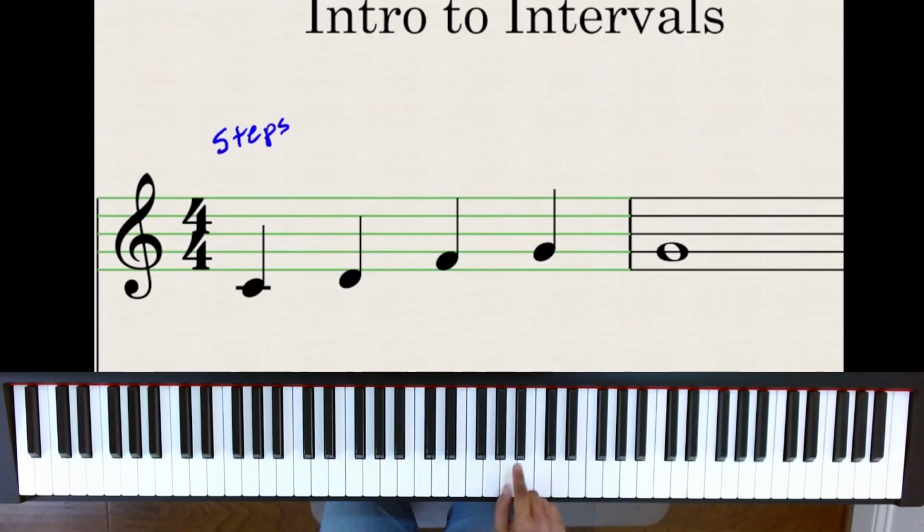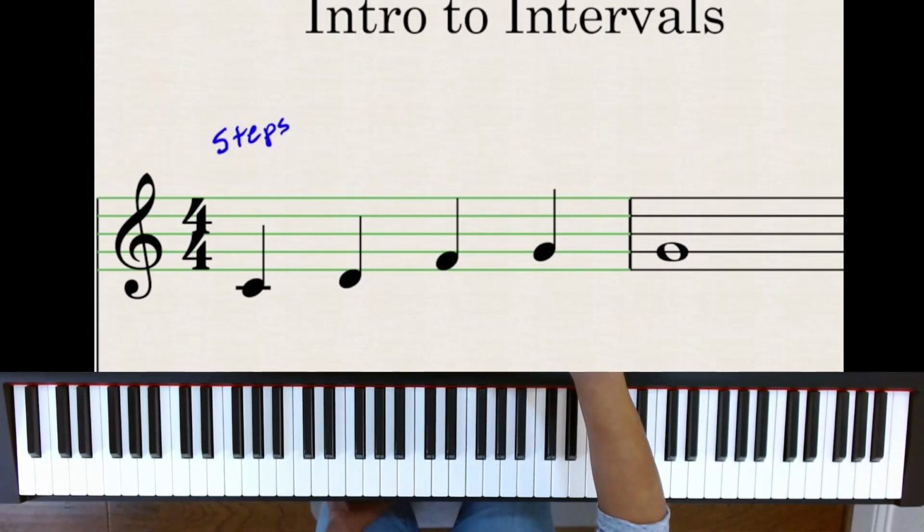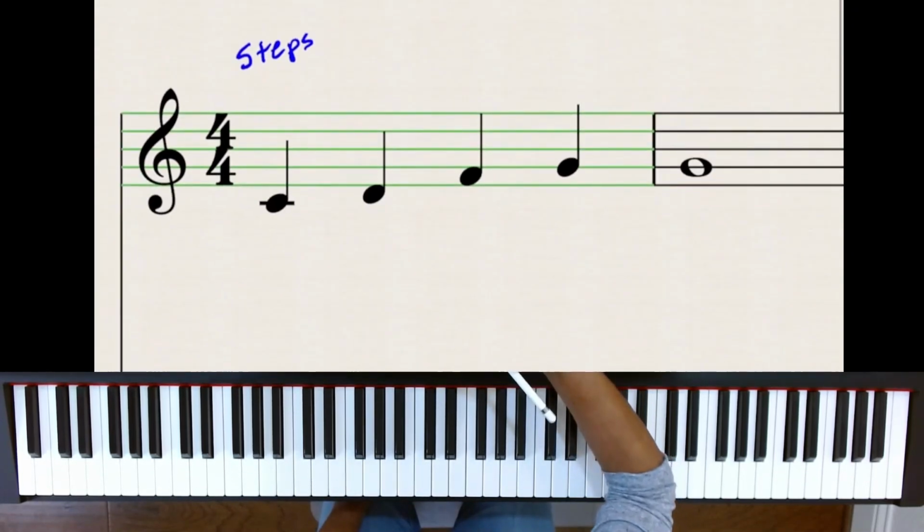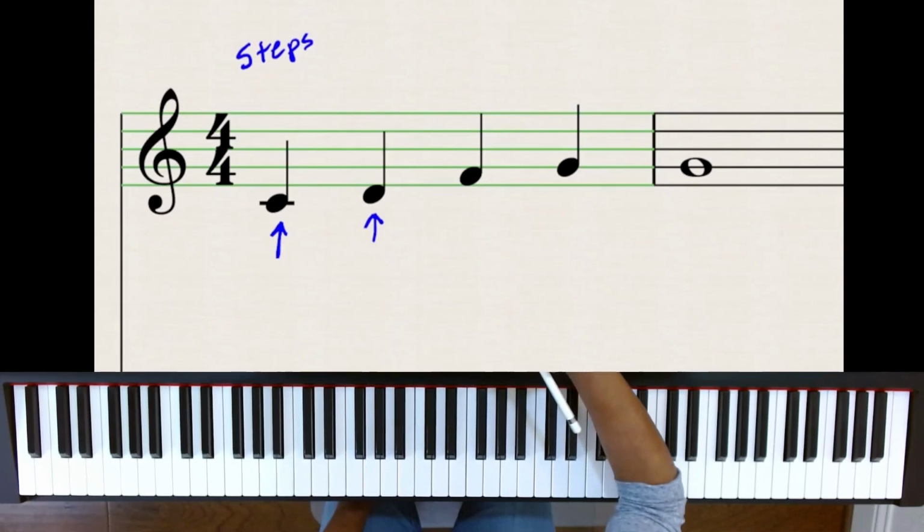And then if I try F to G, they're right next to each other also. After F, the next note is G. And the way that you can easily spot these is you'll see them written line to a space or space to a line.